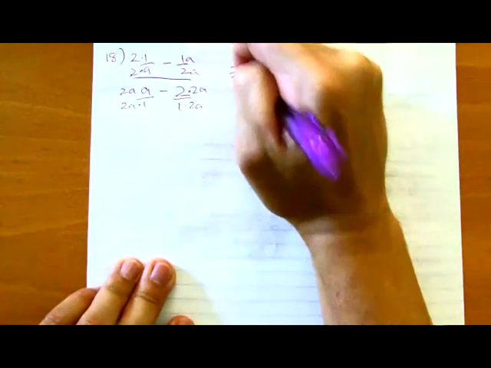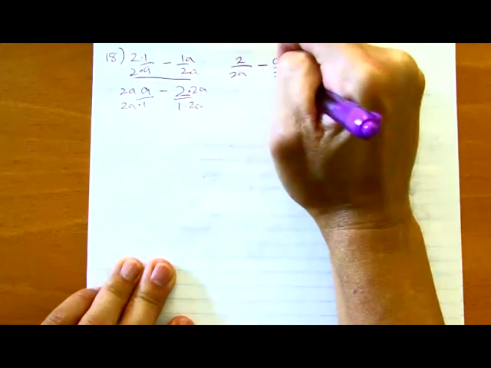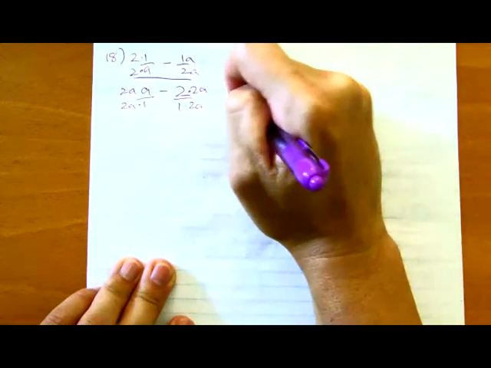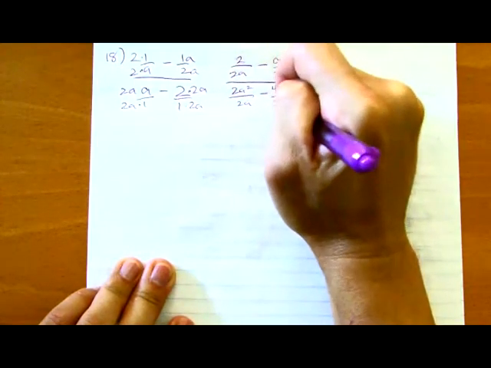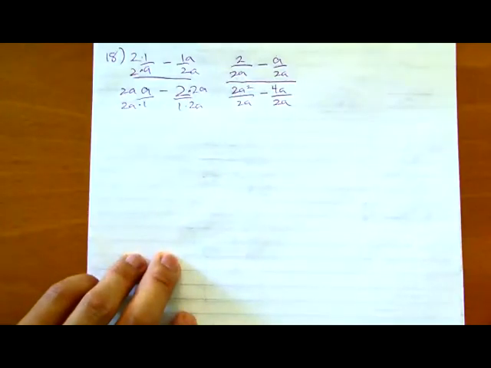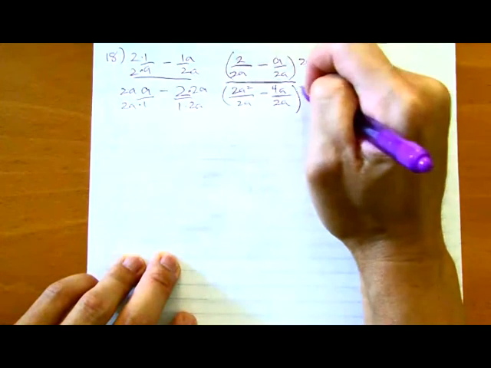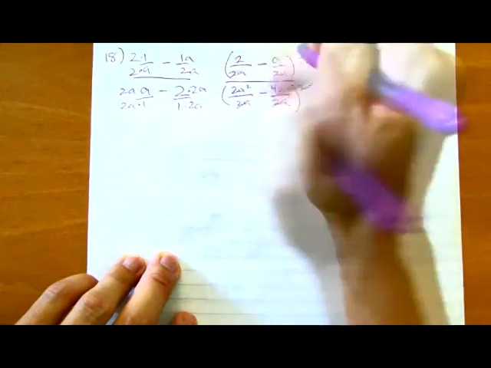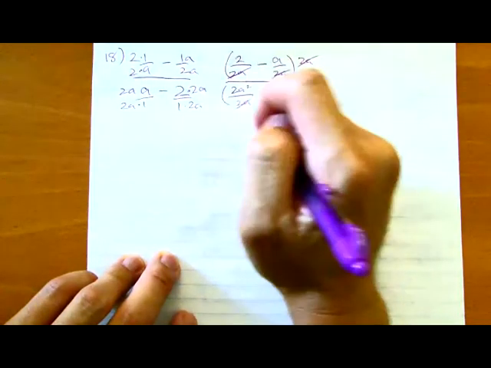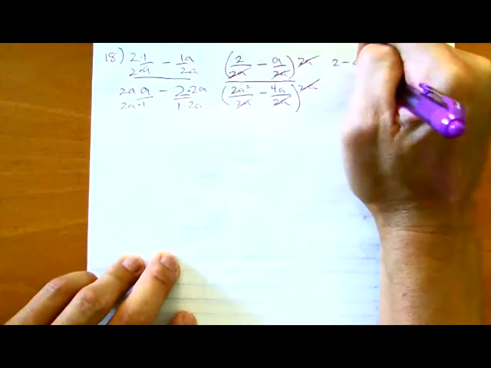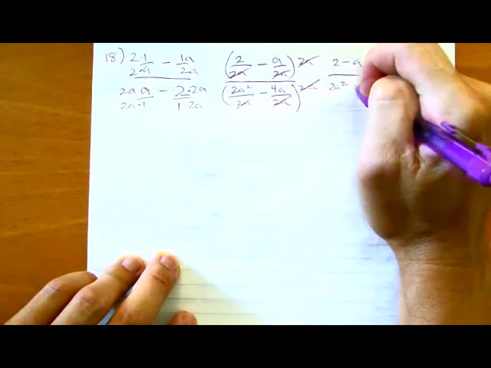Two over 2a minus a over 2a, over 2a squared over 2a minus 4a over 2a. Okay, the denominators match. We're going to multiply by the common denominator 2a to the top and bottom. That'll cancel out all the denominators. That leaves us with 2 minus a over 2a squared minus 4a.